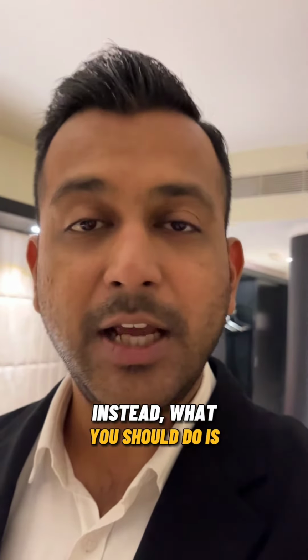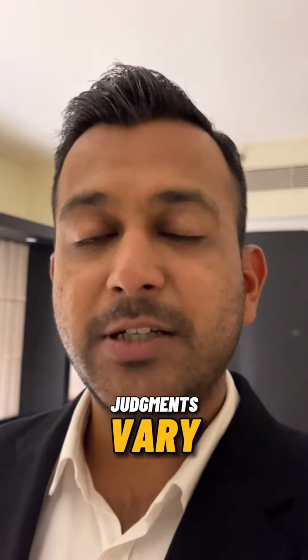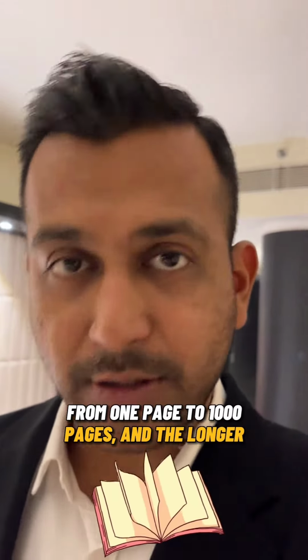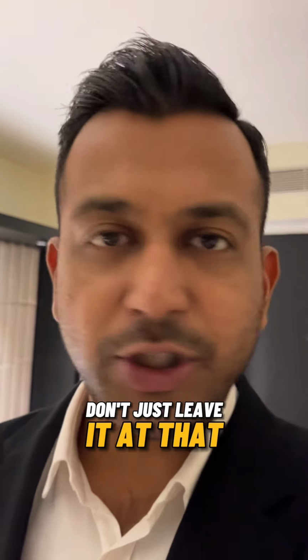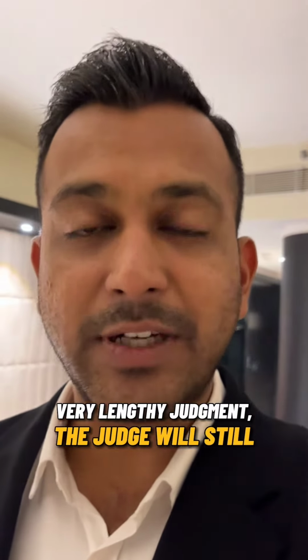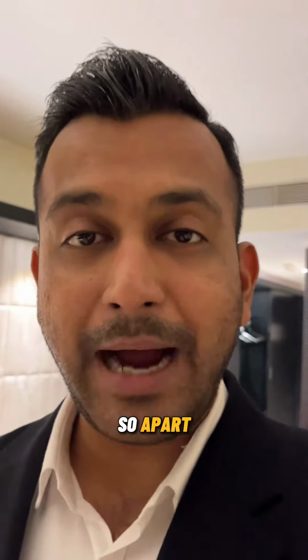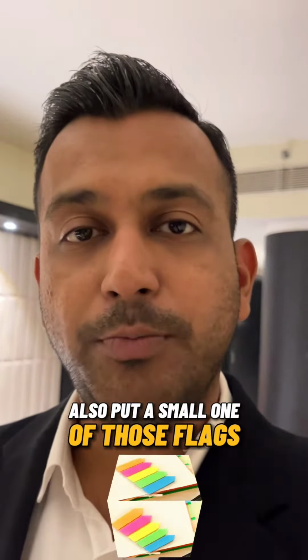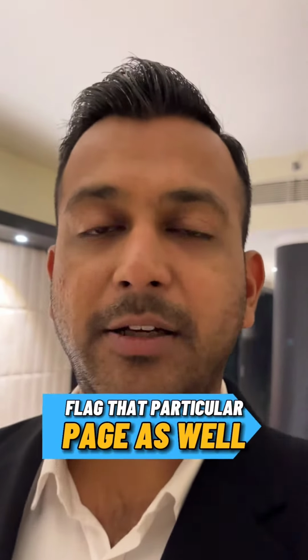Instead, you should highlight the relevant portion of that judgment which helps your case. Judgments vary from 1 page to 1,000 pages, and with the longer judgments, it is imperative that you highlight the relevant portion. Don't just leave it at that. If it's a very, very lengthy judgment, the judge will still have a hard time figuring out which is that highlighted portion. So apart from highlighting the relevant portion, also put one of those small flags that you will find in stationery shops, and flag that particular page as well.